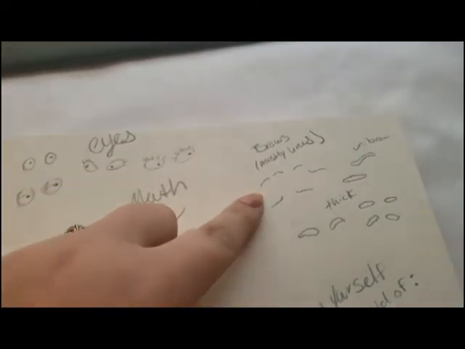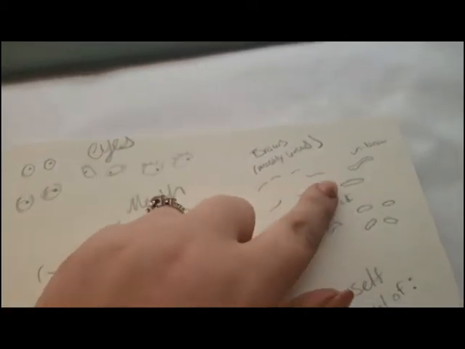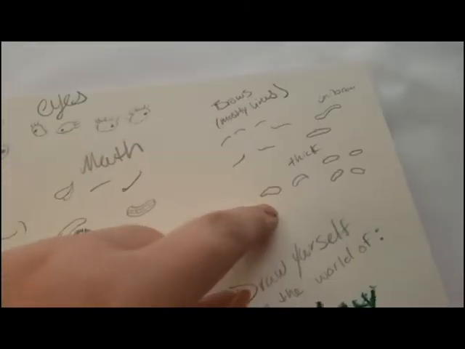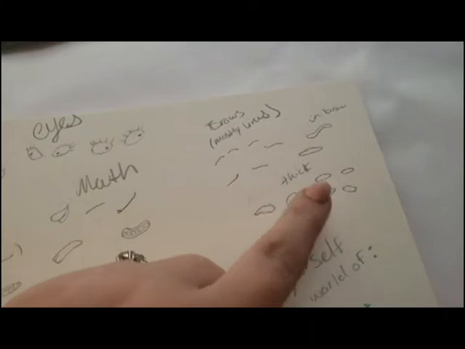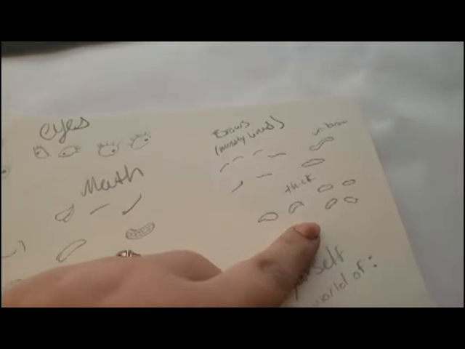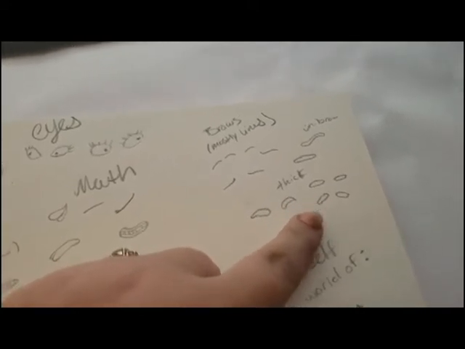Brows are mostly just lines. Some of the other characters, like Rick, have a unibrow, so it'll be like a straight oval or a curved, wiggly unibrow. Some other characters like Aberdoff Winkler have thicker brows. There are a lot of them if you just pay attention. Most of the male characters that are secondary tend to have thicker eyebrows like this. It just depends.